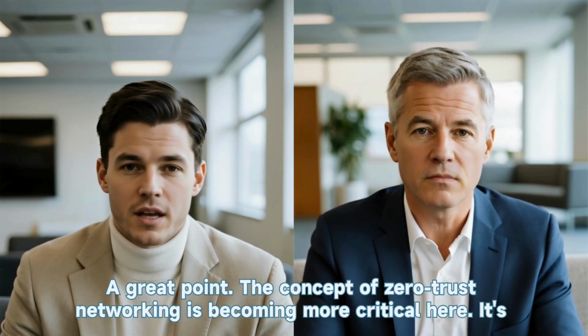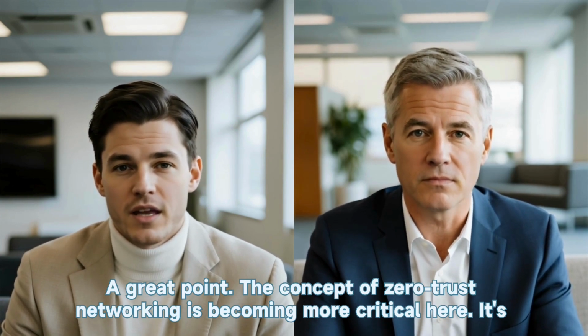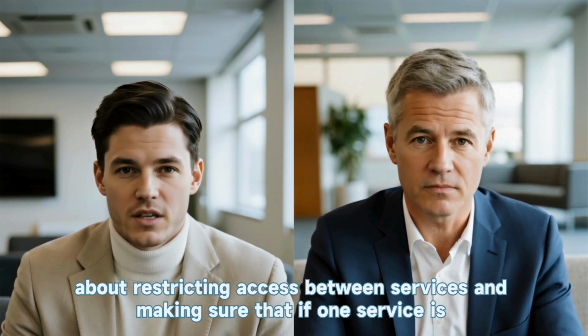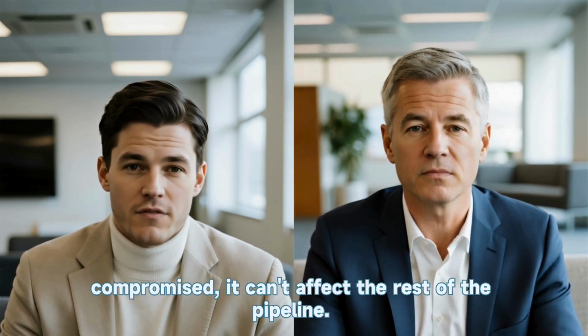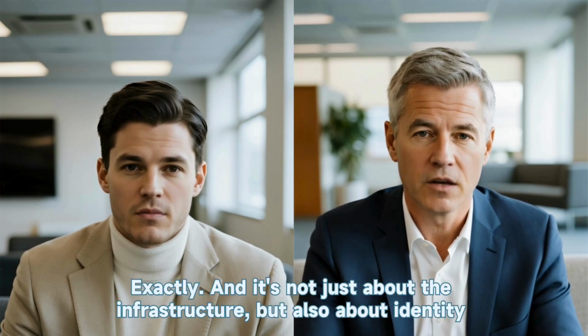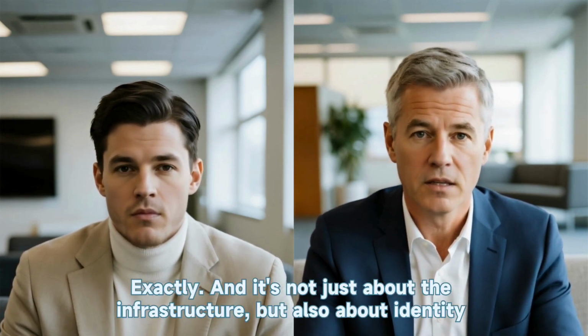A great point. The concept of zero trust networking is becoming more critical here. It's about restricting access between services and making sure that if one service is compromised, it can't affect the rest of the pipeline. Exactly. And it's not just about the infrastructure, but also about identity management.